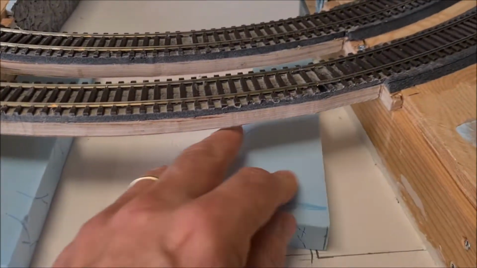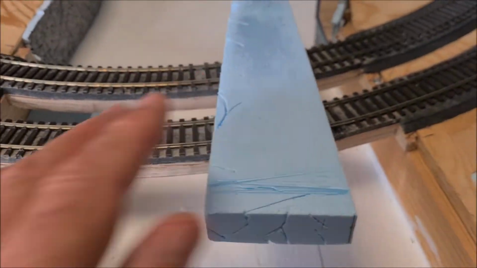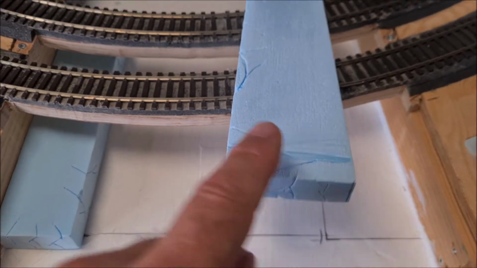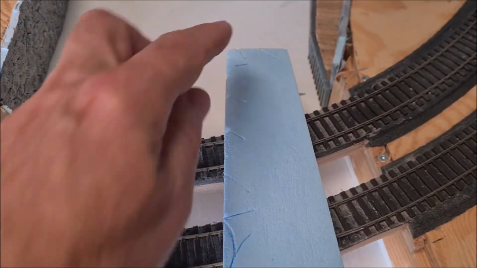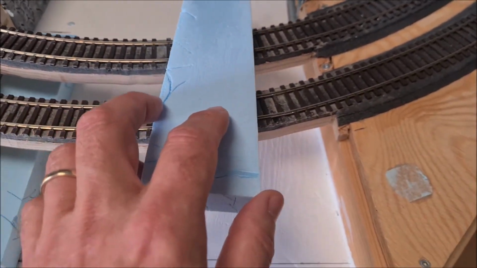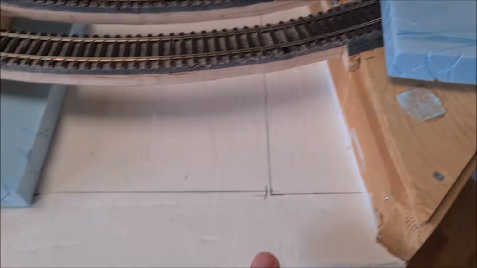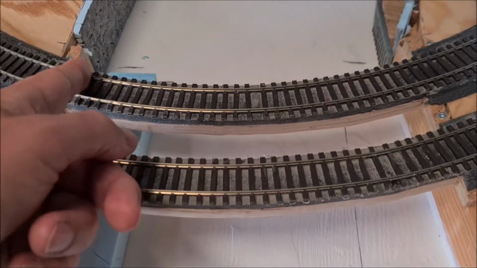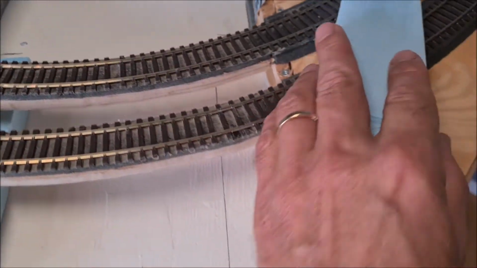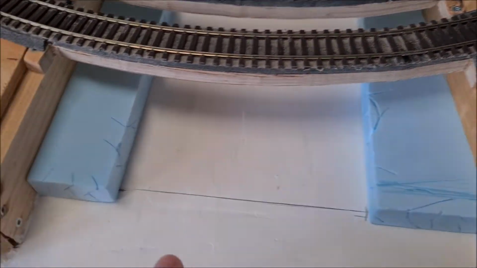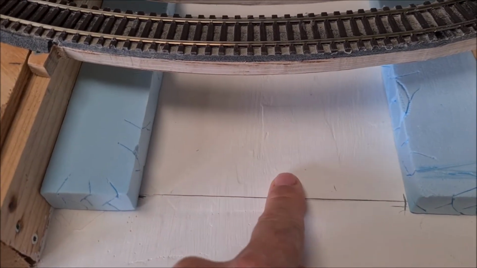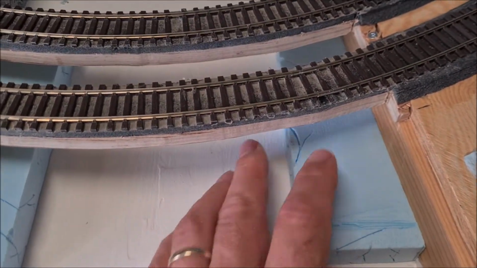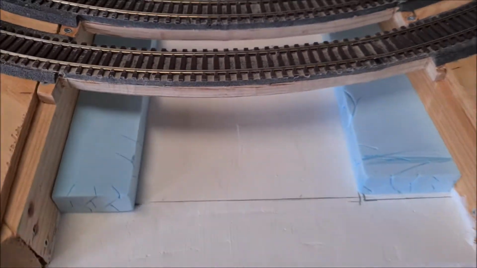You may have noticed that this block is not entirely rectangular, so it's a bit wider on this side than it is on this side. And the reason for that is that the opening here is a bit wider than it is on this side. And so in order to get a constant passage here of 15 centimeters, I had to cut it like that. So that's the reason why.